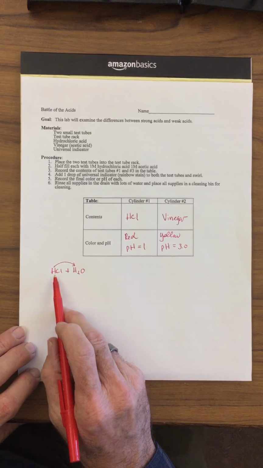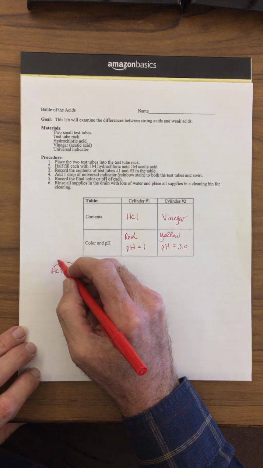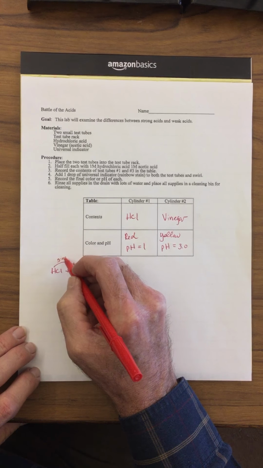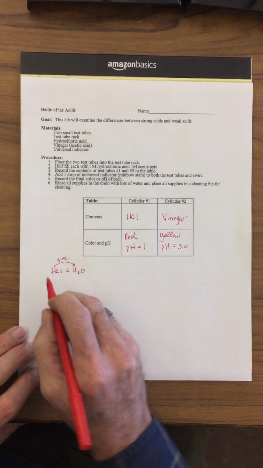So remember, acids like to give up their H pluses. So it's going to give the H to the H2O. What is this going to create? This creates H3O plus, and what's left over is the Cl, and that's going to be a Cl minus.